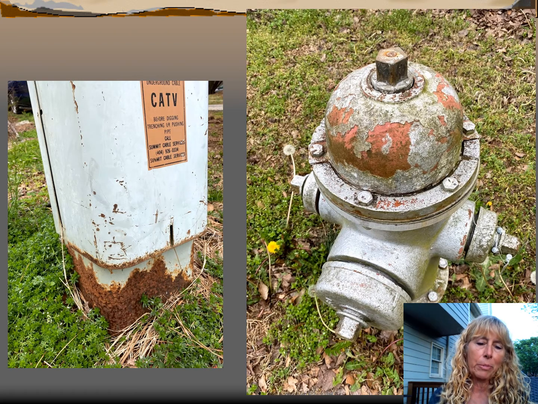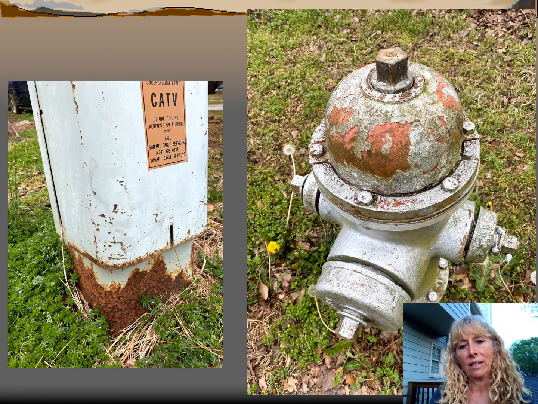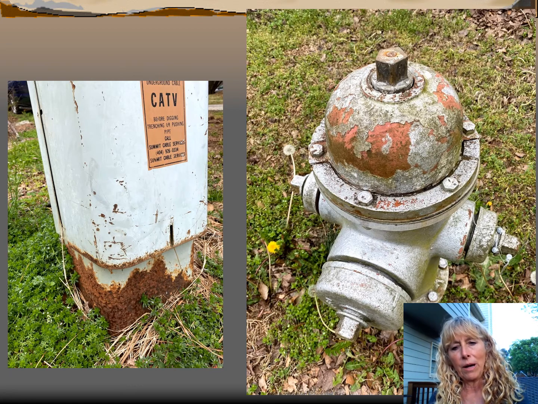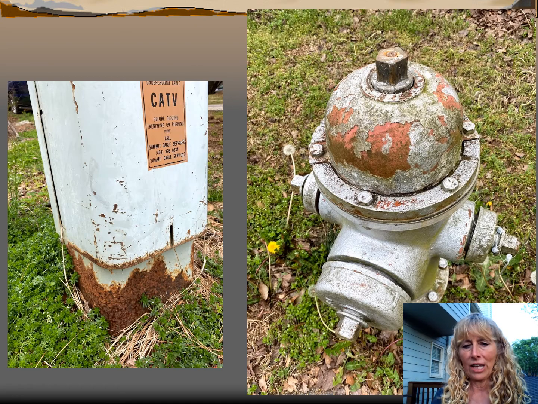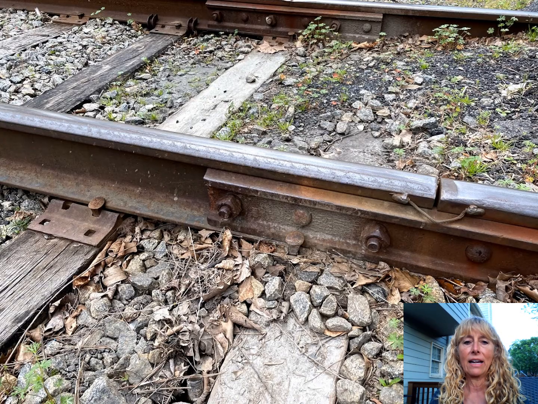So here are a couple of things I found on my walk. This fire hydrant was weathered chemically, and you can see the rust right here on this cable box or whatever that is. And that's going to happen a lot in Georgia because we have a lot of rain, and where we live, a lot of chemical weathering happens.